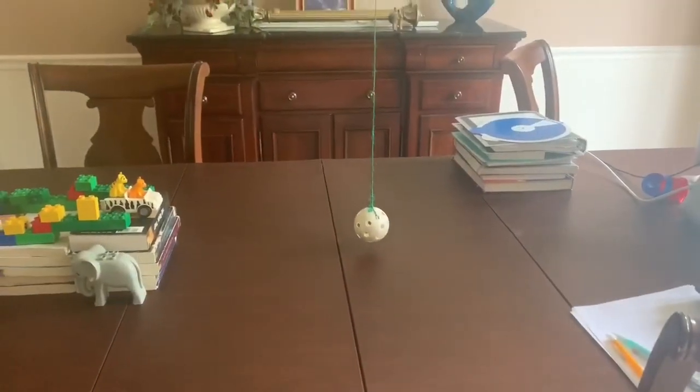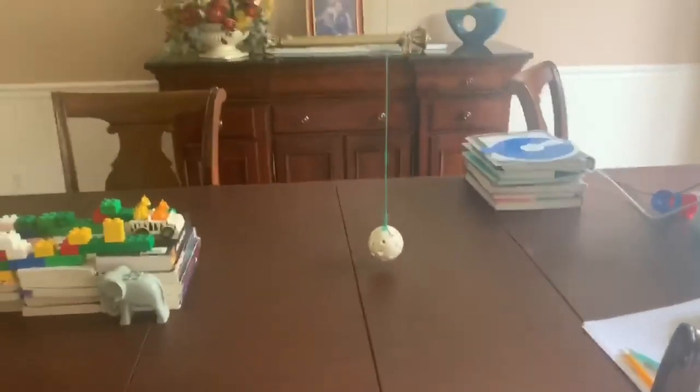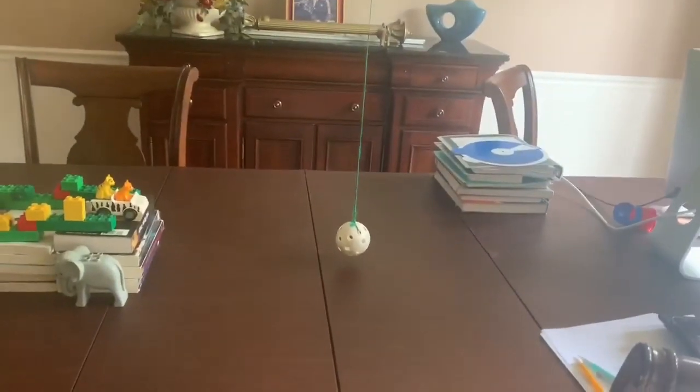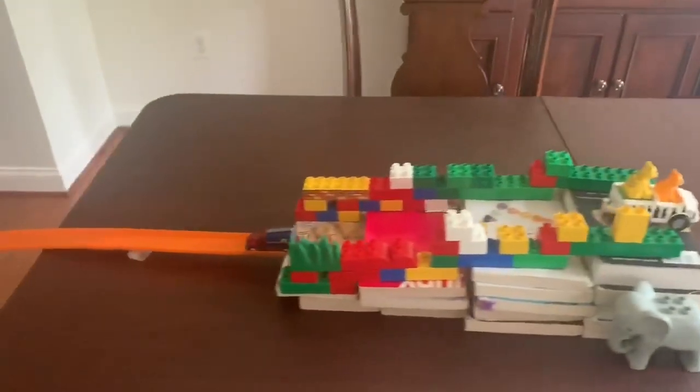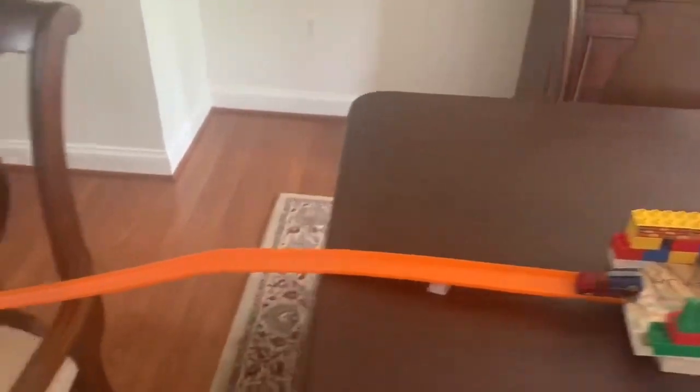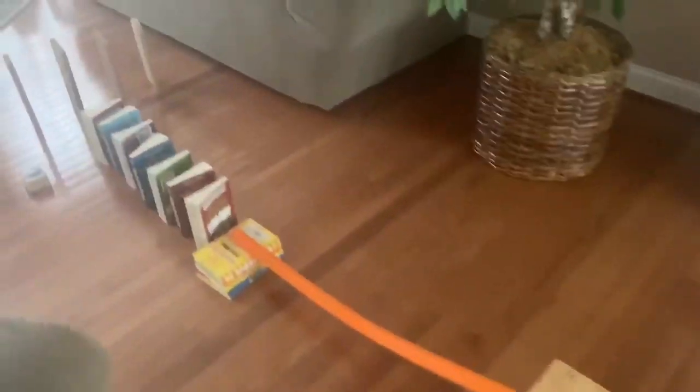My machine starts with a pendulum, and the wiffle ball on the pendulum starts back, and then it swings forward and hits the cats in the truck. Then the truck falls down the books and then hits the car on the ramp. The car then goes down the ramp and hits the books.